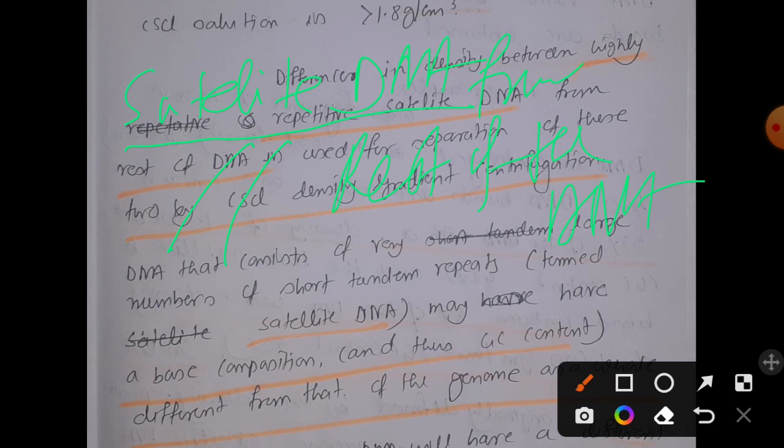Highly repetitive sequence means it has either an increase in GC content or an increase in AT content, depending on which is repeating. So it is obvious that satellite DNA will have a different Bowen density than the rest of the DNA molecule. We can use this Bowen density centrifugation technique, or equilibrium density gradient centrifugation technique, to separate satellite DNA from the rest of the DNA.